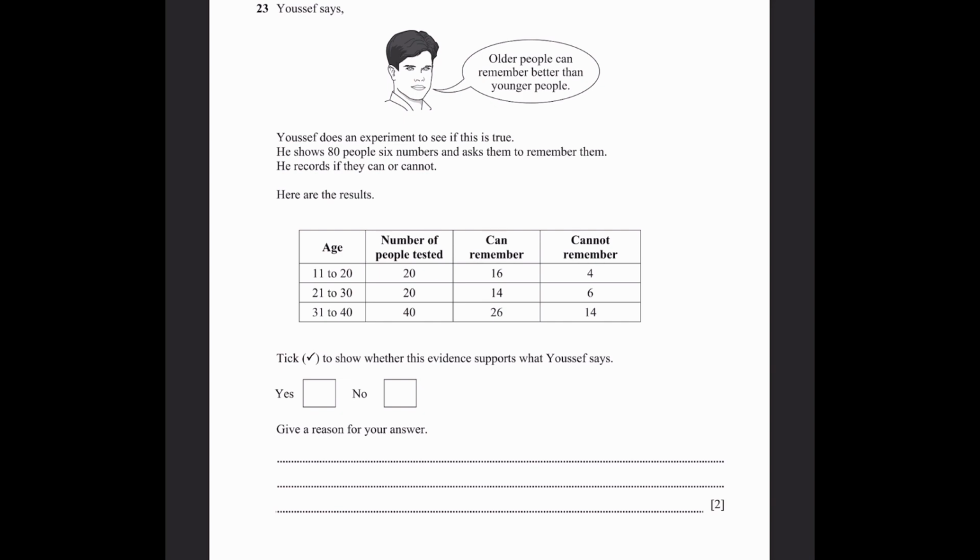For 11 to 20, it can remember 16, cannot 4. For 21 to 30, can remember is 14, cannot remember 6 out of 20 people. For age 31 to 40, the number of people is 40 total, and can remember 26, cannot remember 14. Tick to show whether this evidence supports what Yusuf says.